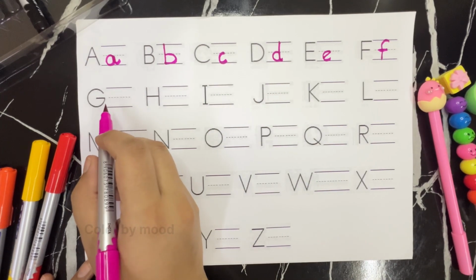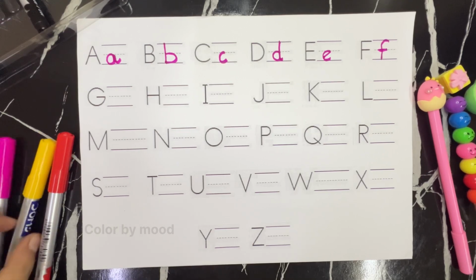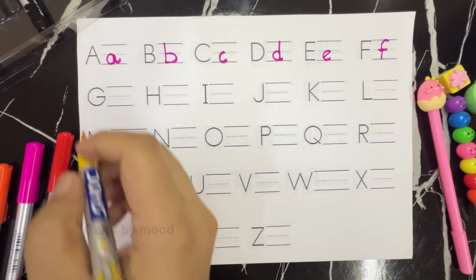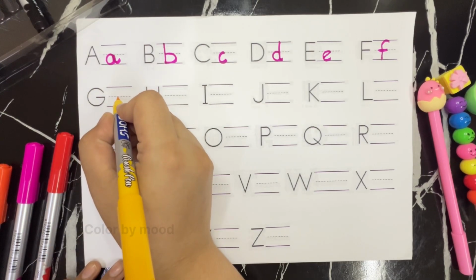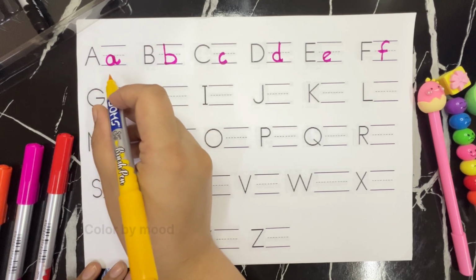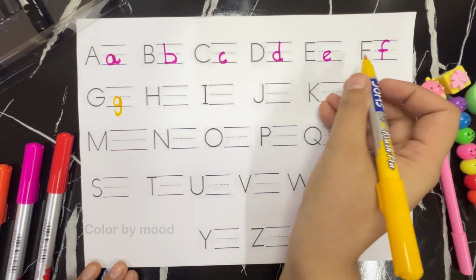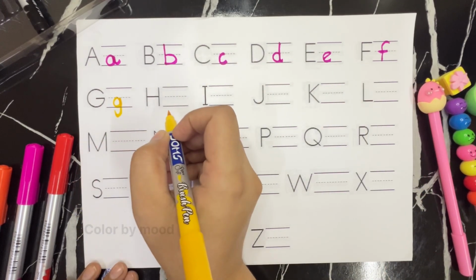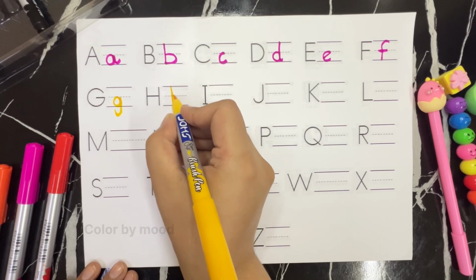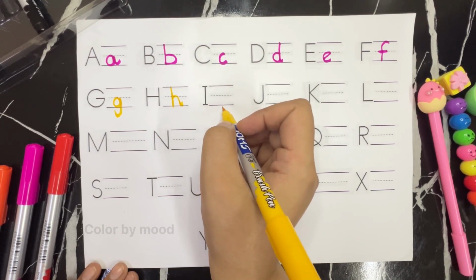Yes, letter G. Letter G we are writing with yellow color. G, small g. Very nice. A, B, C, D, E, F, G. After G, which letter will come? Yes, letter H. Very nice. G, H. After H, which letter?